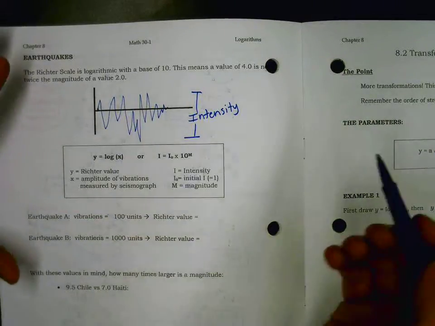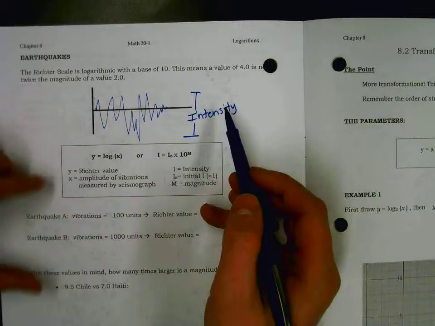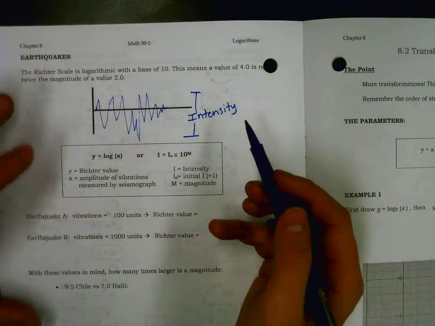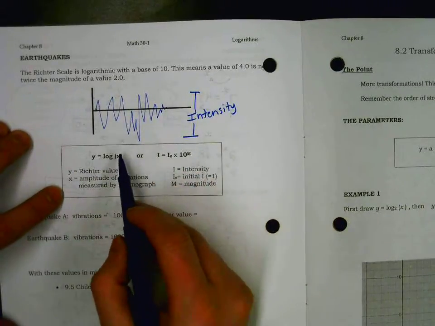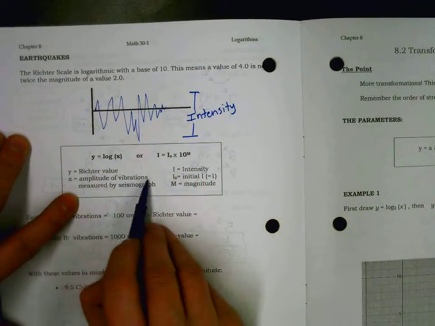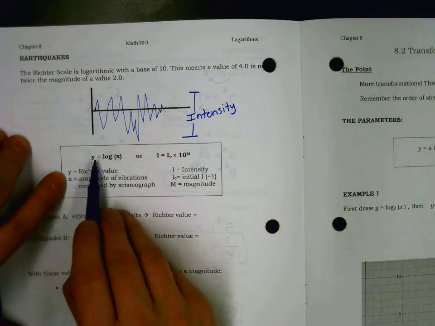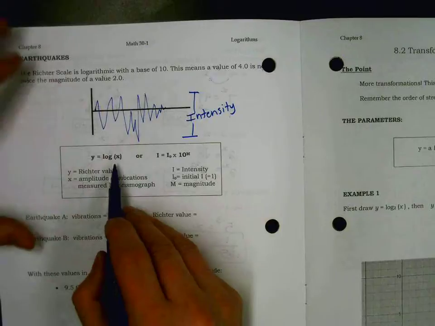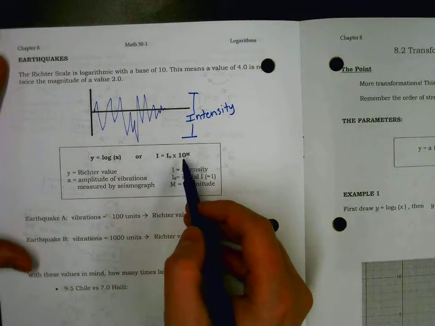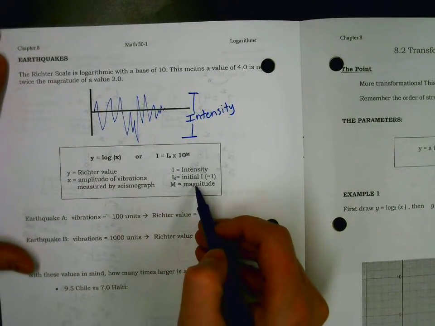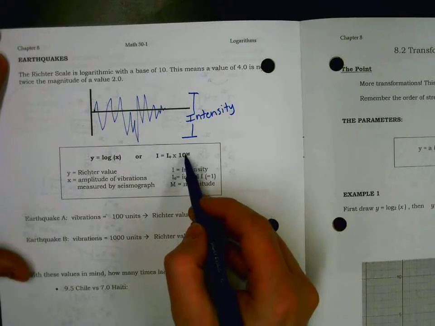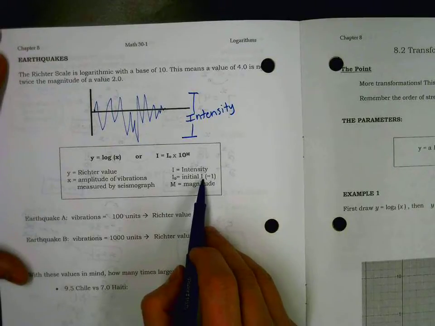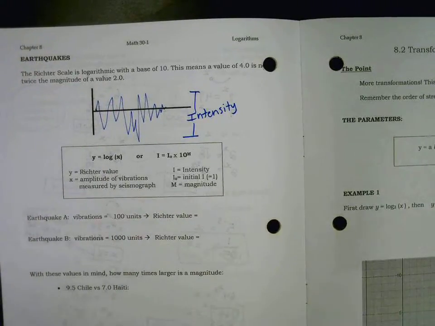So this intensity, this sort of amplitude or max to min range value, gets plugged into a logarithmic equation. Amplitude of vibrations goes in as your input, and the Richter scale comes out. So log of the intensity is the Richter scale value. If you know the Richter scale value, you could get back to the intensity with this formula, where I0 is an initial value that's very, very close to 1.